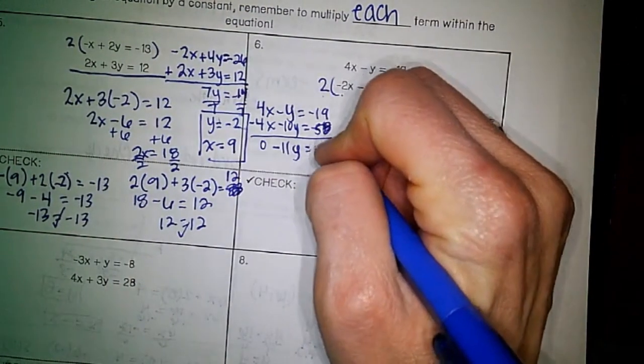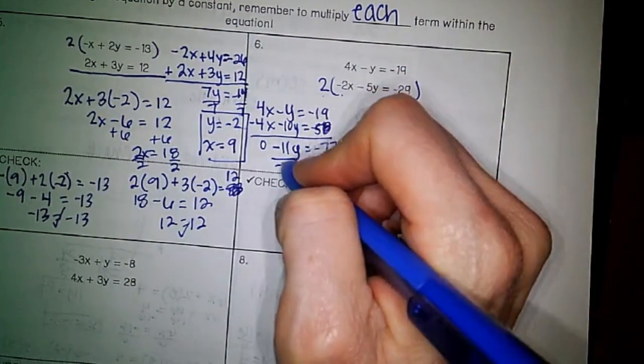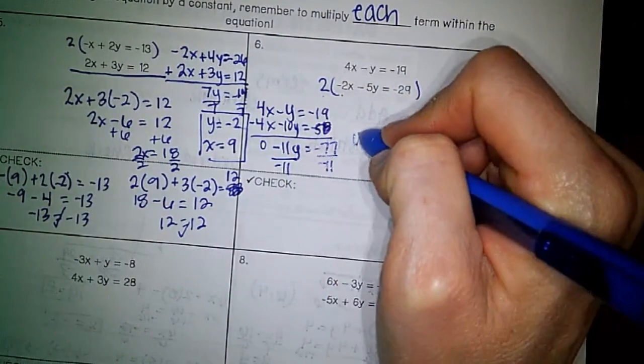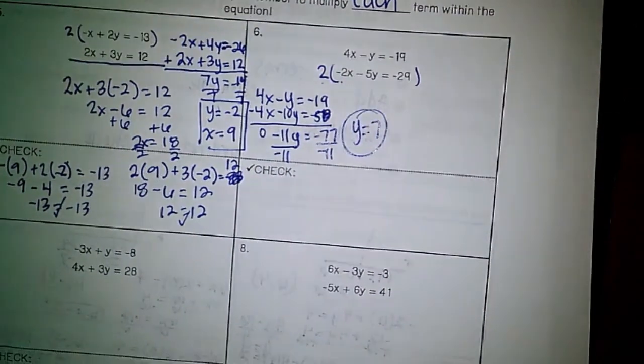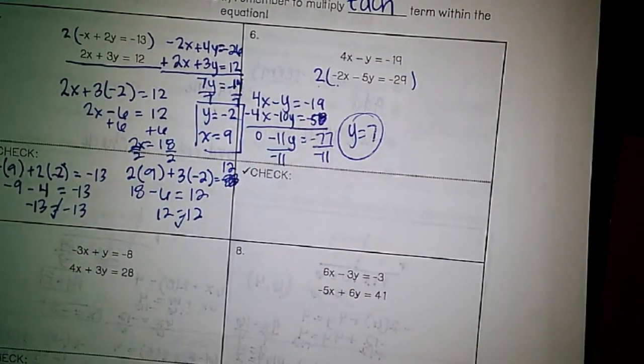Y equals 7. Now that we have it, good job. A negative and a negative is a bigger negative. The negative 58 looks like a ball. That's a negative. It was just a hot mess.